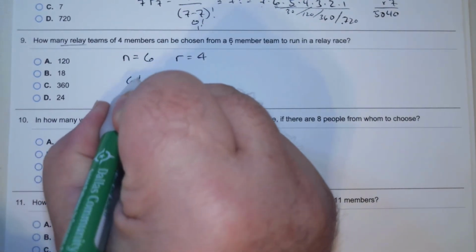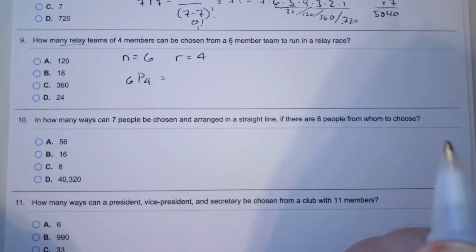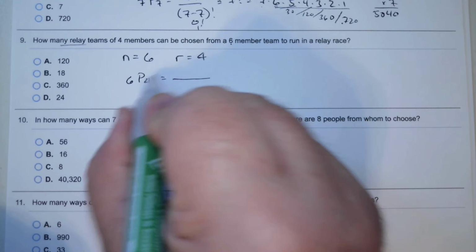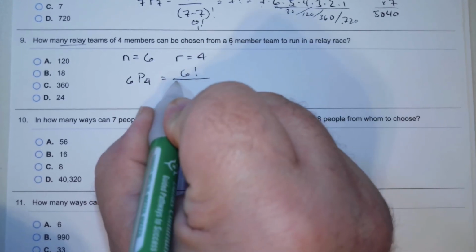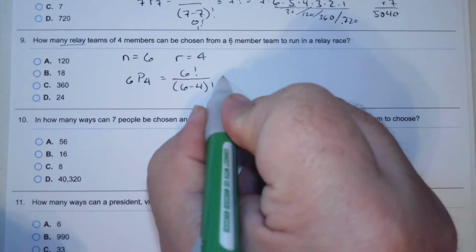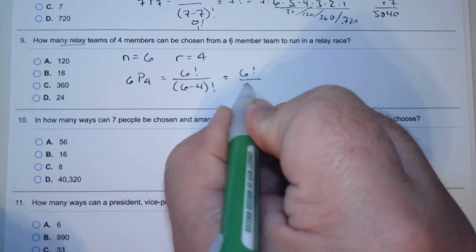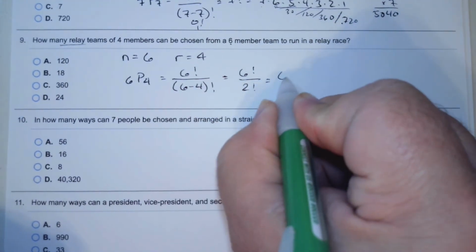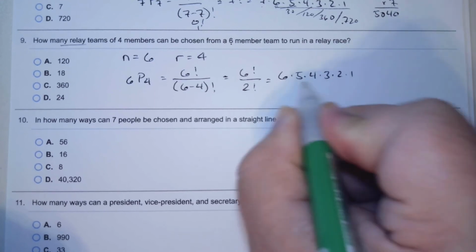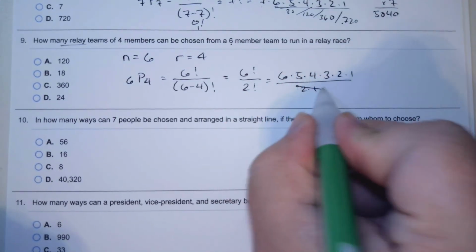We have 6P4, that's 6 factorial over (6 minus 4) factorial. 6 minus 4 is 2, so it's 6 times 5 times 4 times 3 times 2 times 1 over 2 factorial, which is 2 times 1.